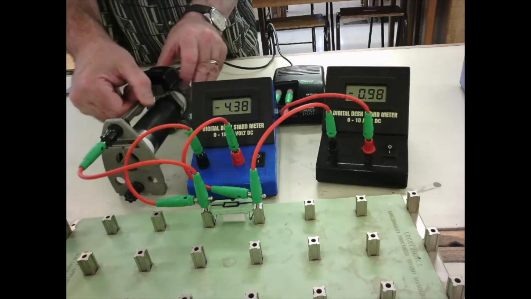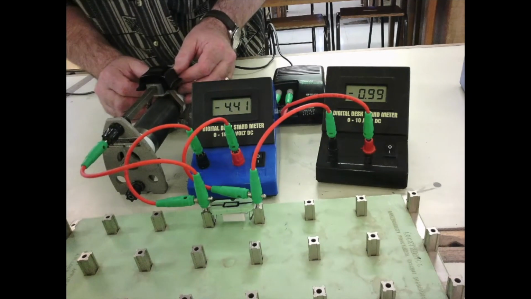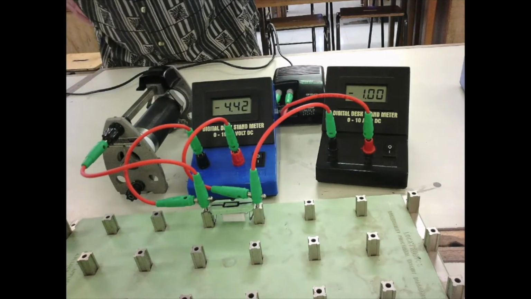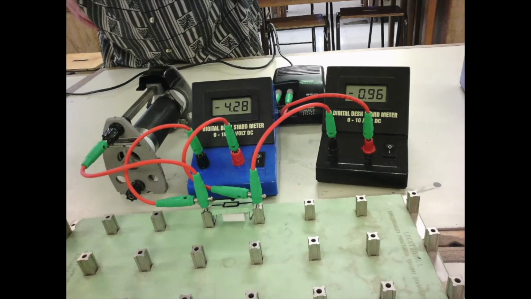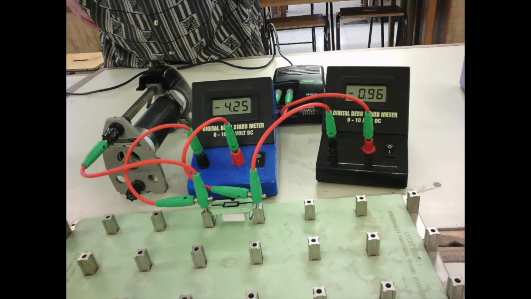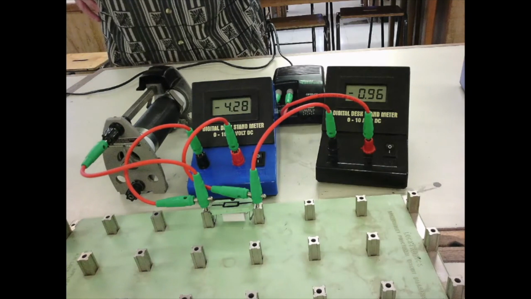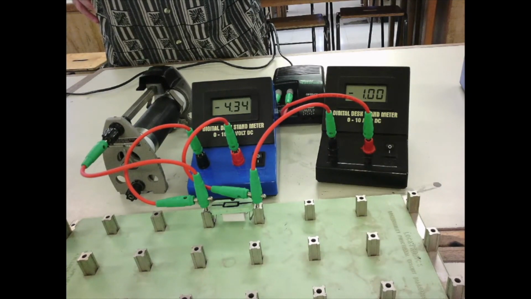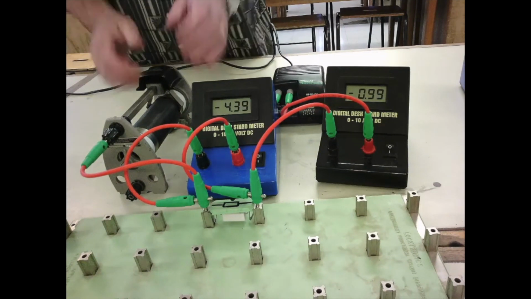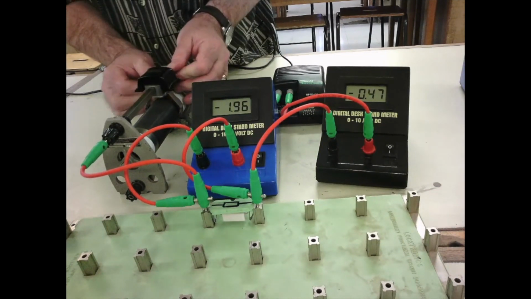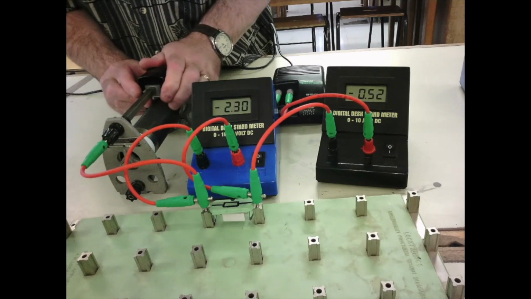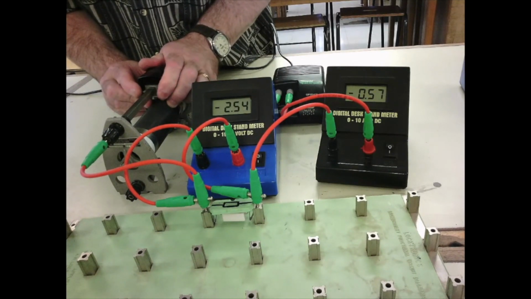So what we'll do this time, we'll actually start, Sir, perhaps at that value there, minus 4.28. We've got minus 0.96. And then Sir's going to move it down to somewhere close to minus 3 volts, and minus 2 volts.